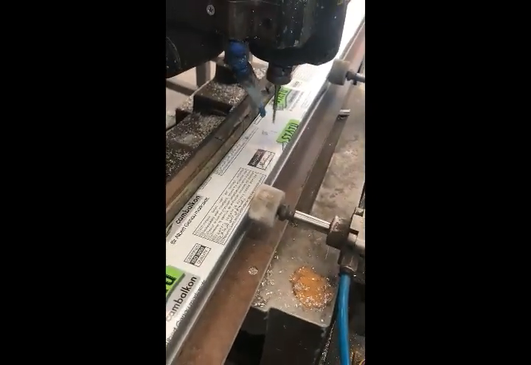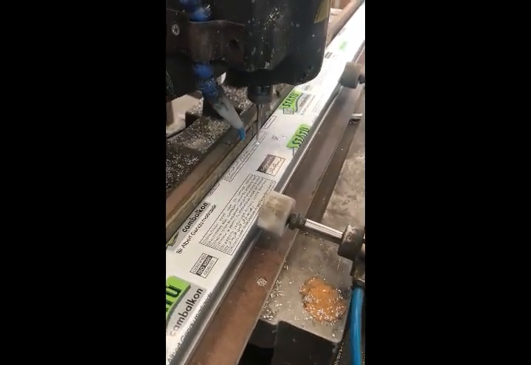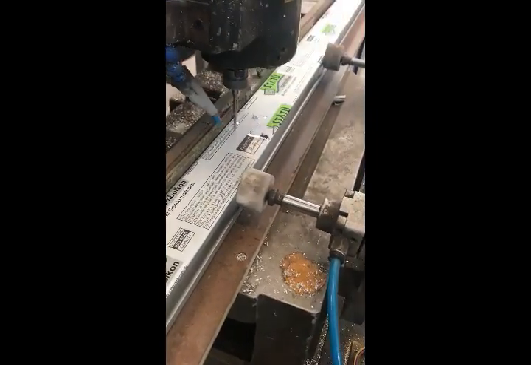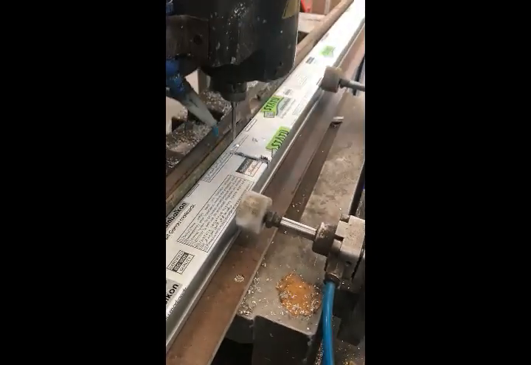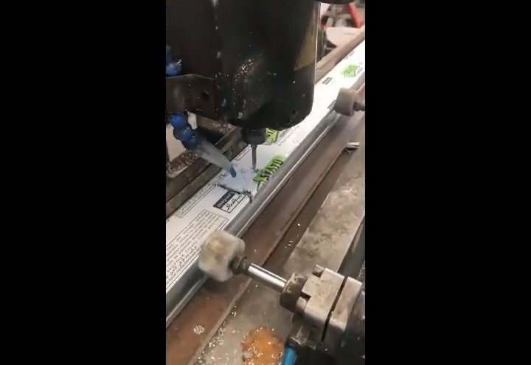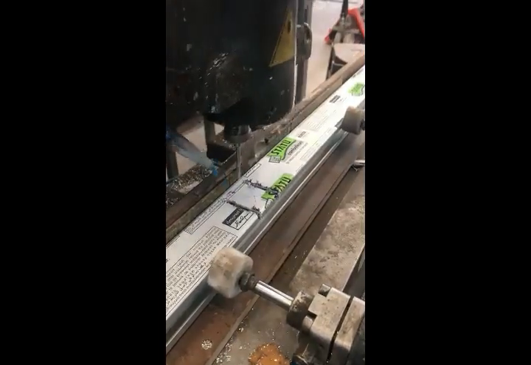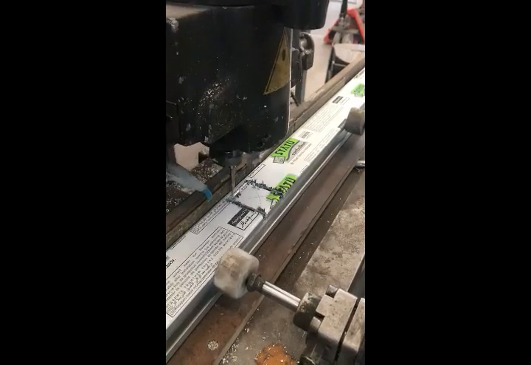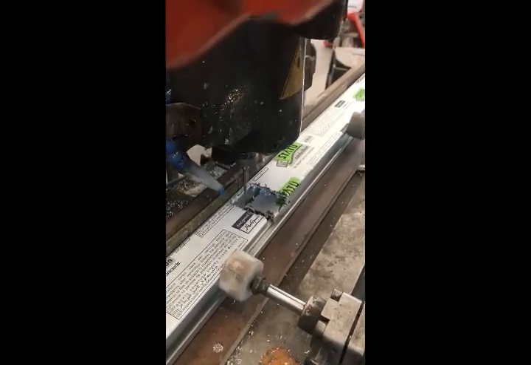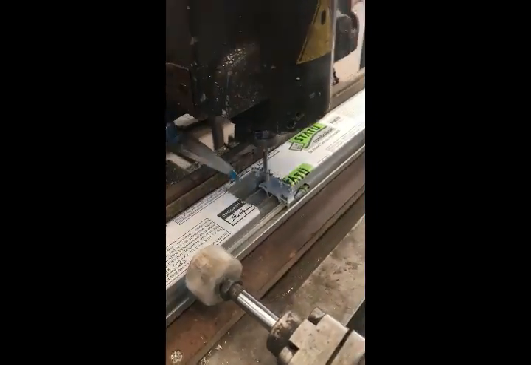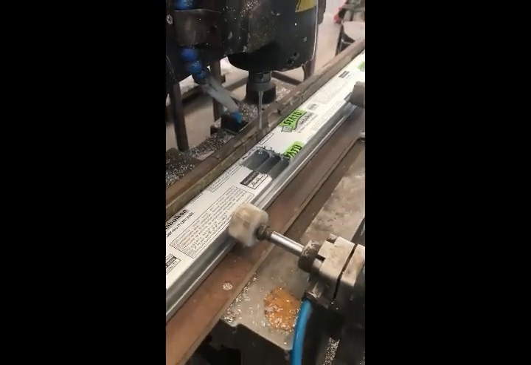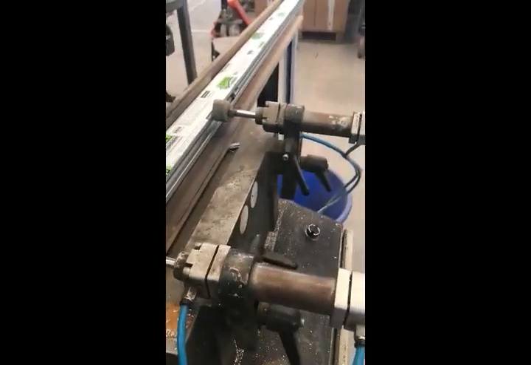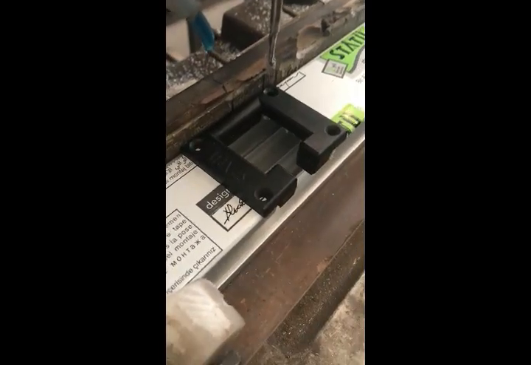Let's begin. So in order to check, you see that the plastic fits perfectly.